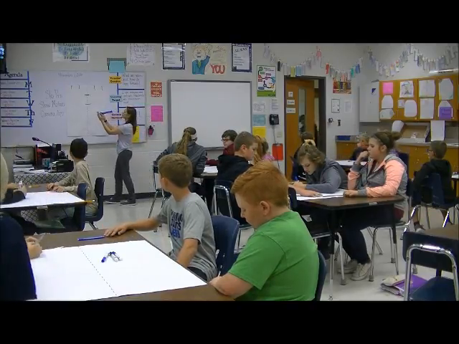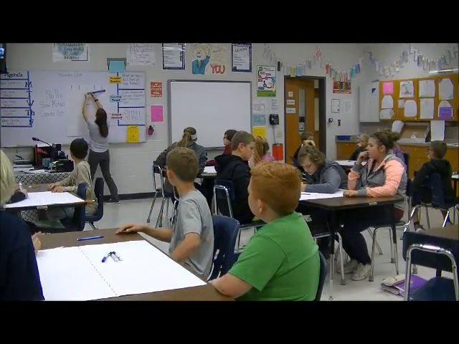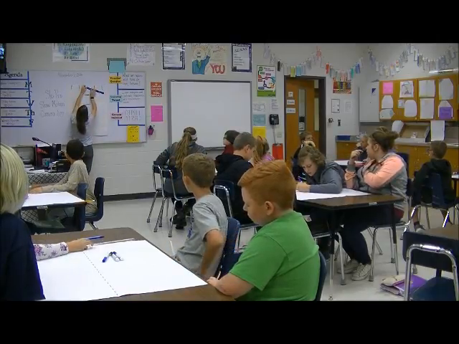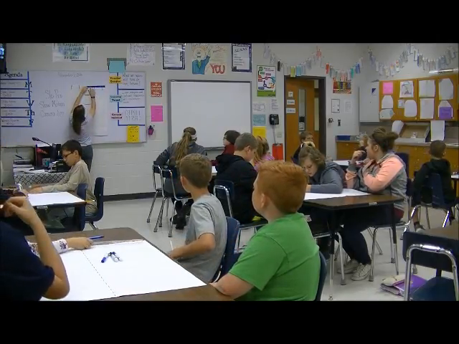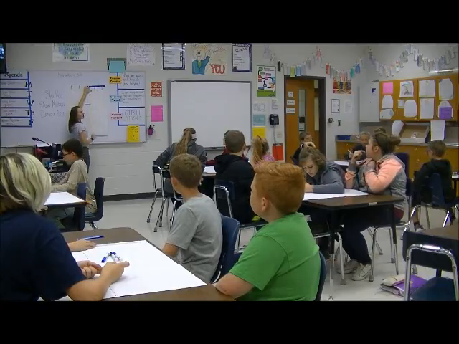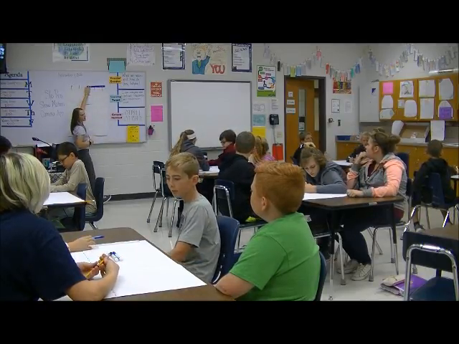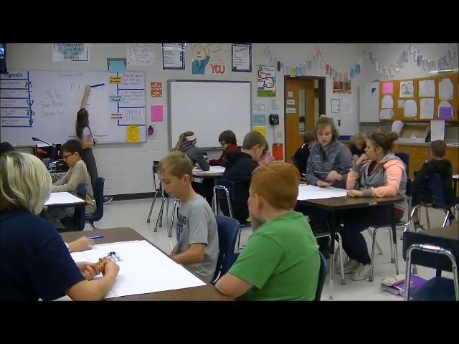So you're going to take your ruler and you're going to put the 0 on this line that you just made, like this. And then you're going to go over 5 inches and make a mark. And then you're going to go over 10 inches and make a mark. And you're going to label them 5 and 10.